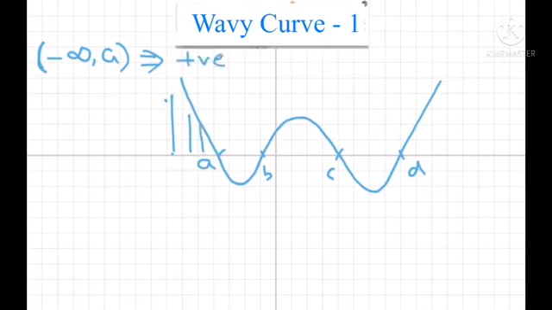If you take any value of x between a and b, this value, this value, this value, it is always negative, because y is negative here. Why? Because if you take this value of x, then the value of y is this one, which is negative.